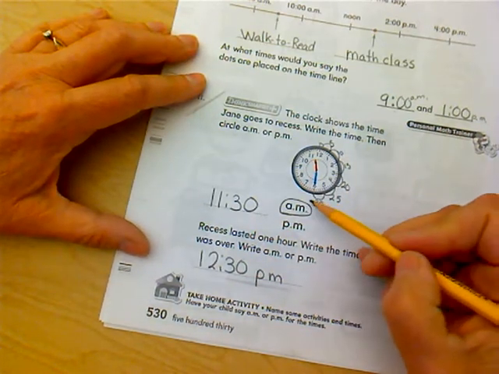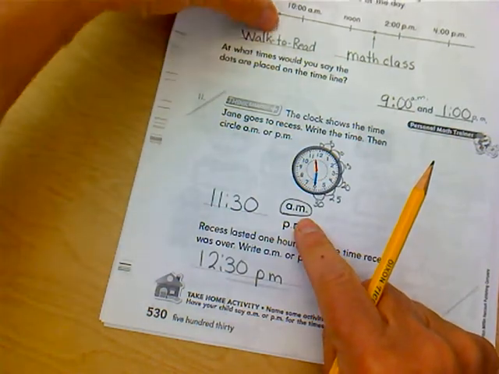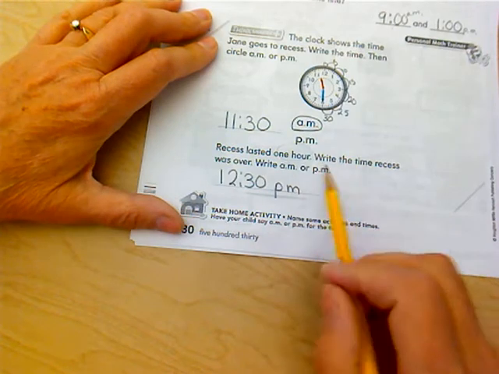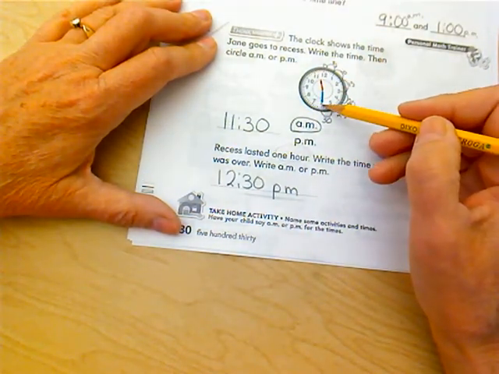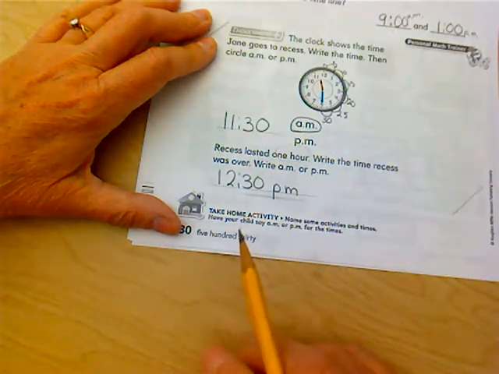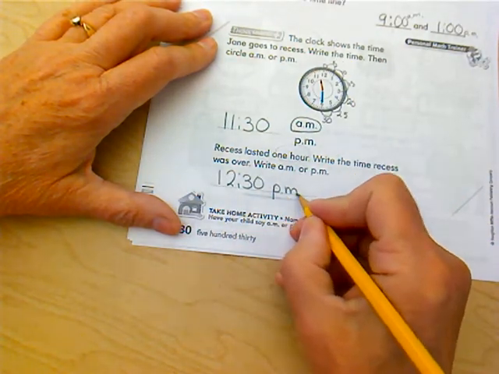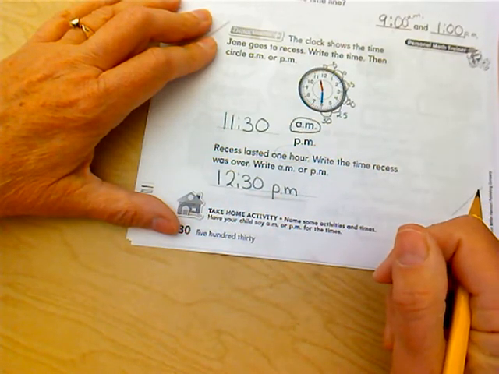And I hope you did your counting. This would be just before it's time to go to lunch. And if that recess lasted for 1 hour, I would want to tick the clock around 1 hour, tick my hour hand around 60 minutes, and that would put us at 12:30 p.m. Because it's afternoon, it would be p.m.